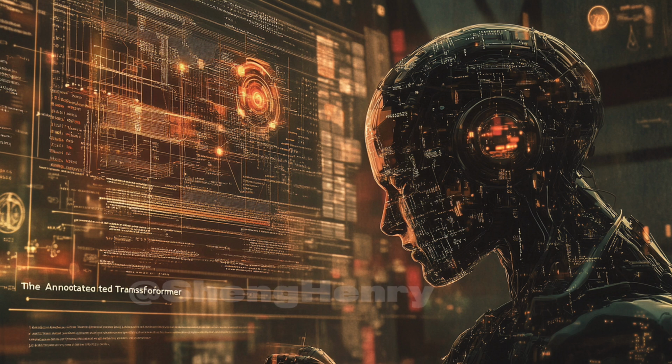As research continues to evolve around transformers, their influence on machine learning will likely expand further, solidifying their role as a fundamental tool for tackling complex problems across various fields.